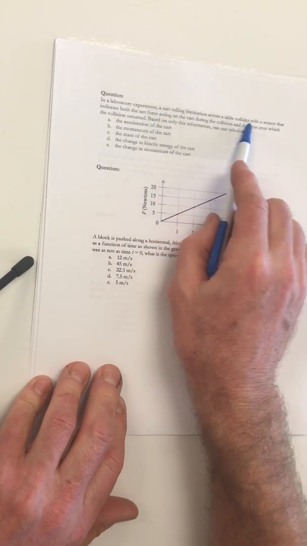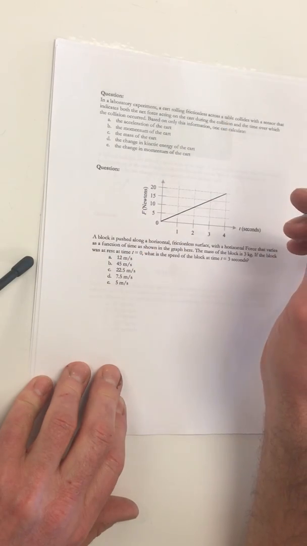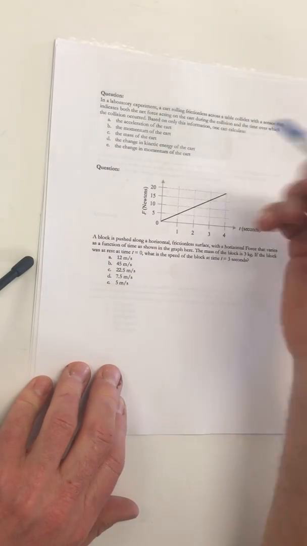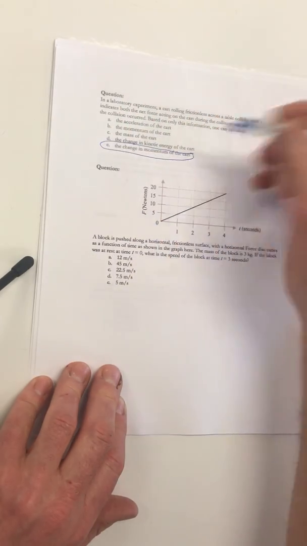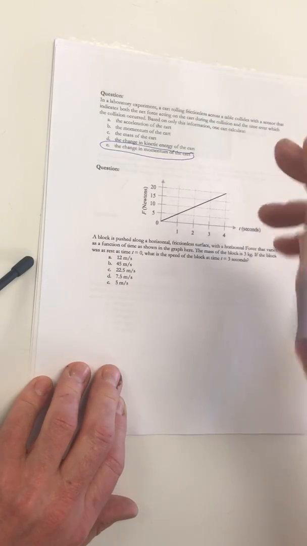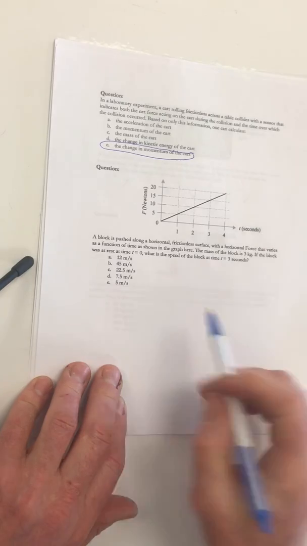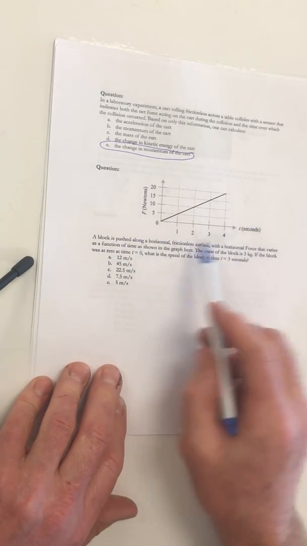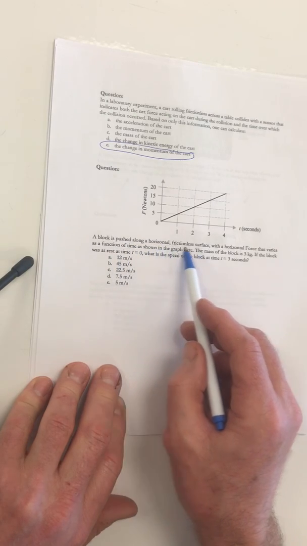Rolling frictionless table. The sensor indicates force and time, just like before. Force and time, change in momentum. You don't know the momentum because you don't know what the initial momentum was. Impulse is just a change in momentum. That's why B is not the answer. Force, time, another impulse one. Getting tired of them. Block is pushed.